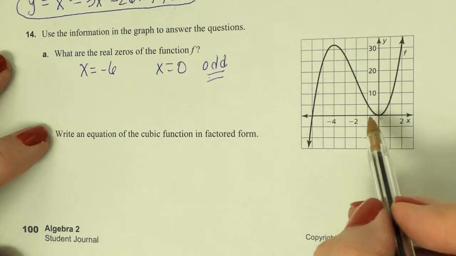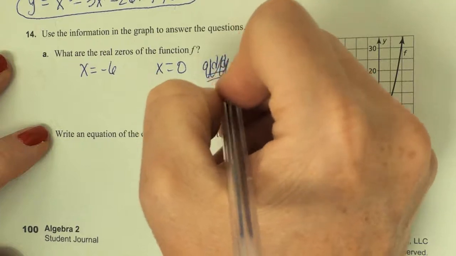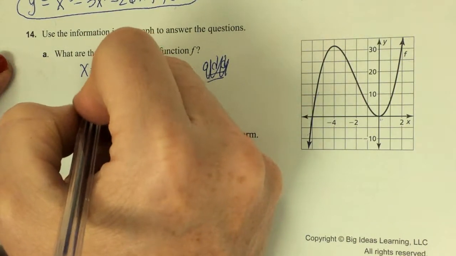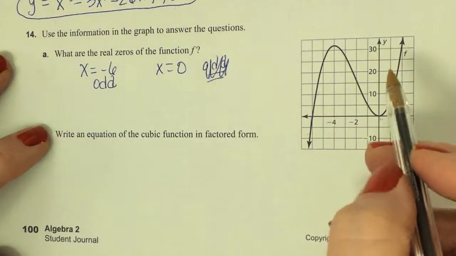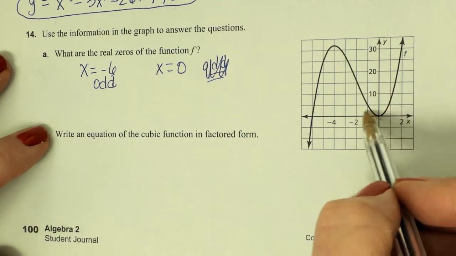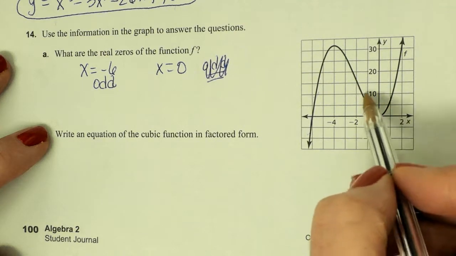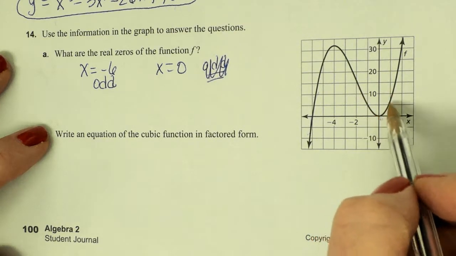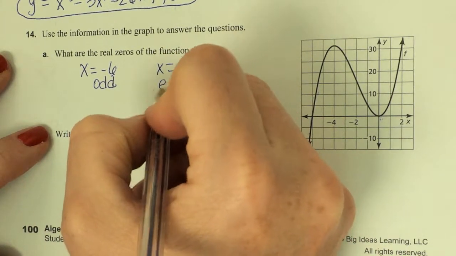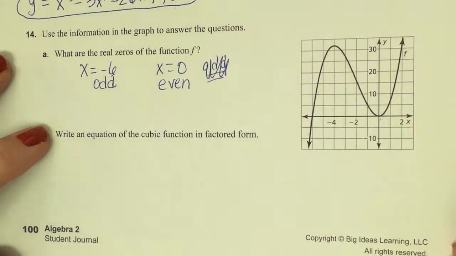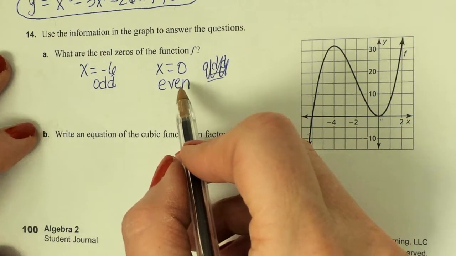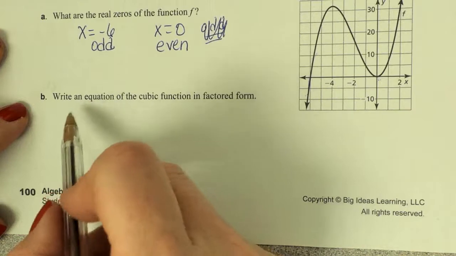But what about, oh, I'm sorry, I looked at that wrong. I meant to put it here. This -6 is going through the function, so this has to be a solution an odd number of times. But what about 0? What do we say when it bounces or when it just touches the axis? When it just touches the axis, it was even. So this must be a solution an even number of times, like 2 times, 4 times, 6 times, 8 times, etc. So now let's see what it says.